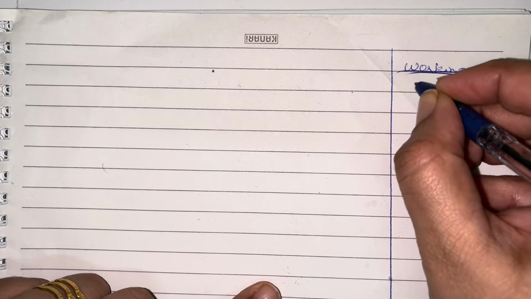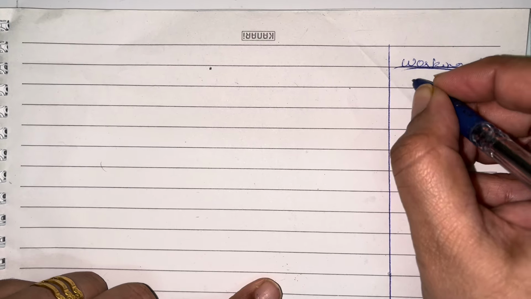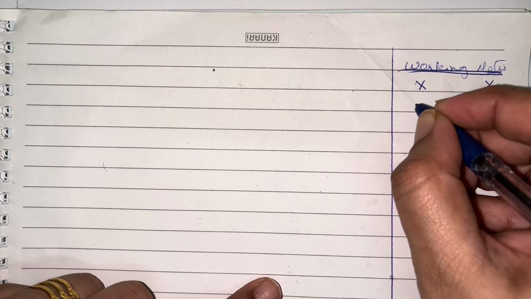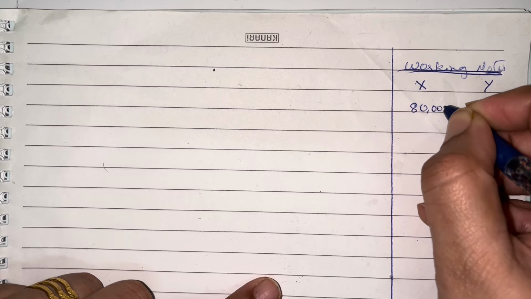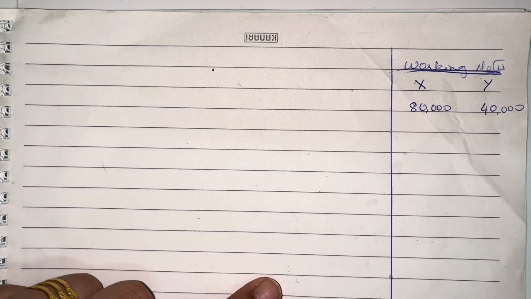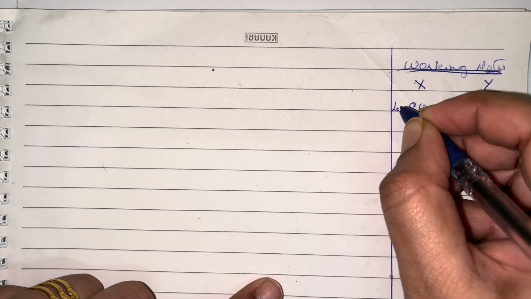We have two partners, X and Y. Okay, we'll take both of them, X and Y. X has given a loan of rupees 80,000 to the firm, and Y has given a loan of rupees 40,000 to the firm. Now this is the loan.